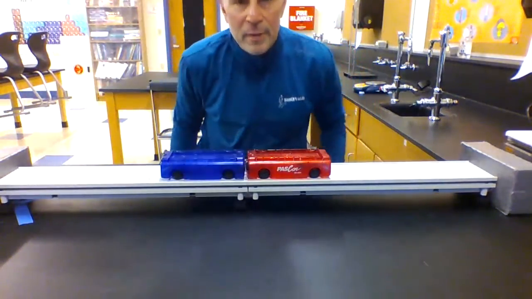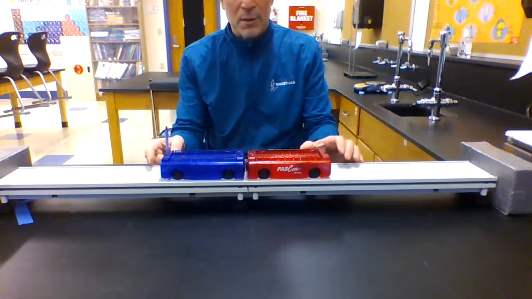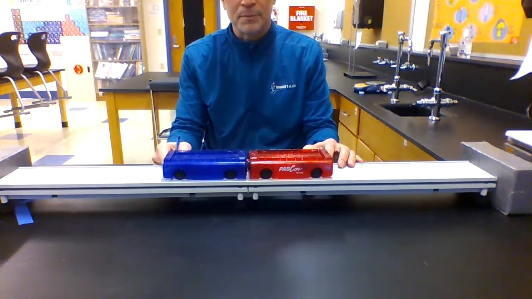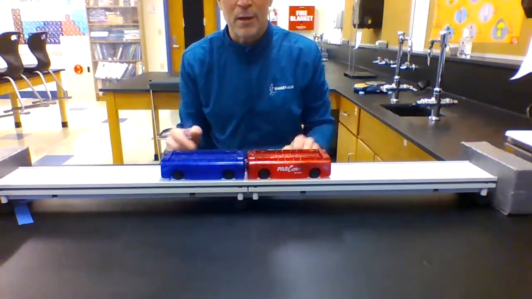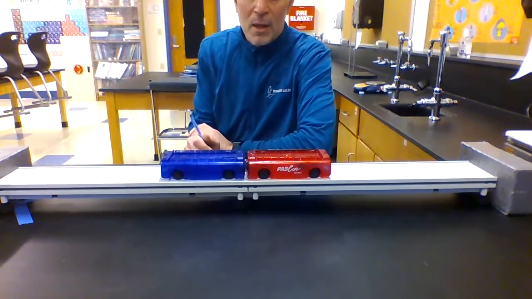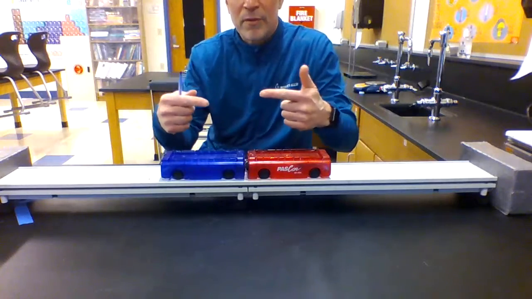Okay, to demonstrate impulse, I have two carts here in the center of the track. So they are exactly in the center, so they are exactly equidistant from the ends of the track here. And they're identical carts, so they have the same mass. And the plungers are compressed and facing toward each other.